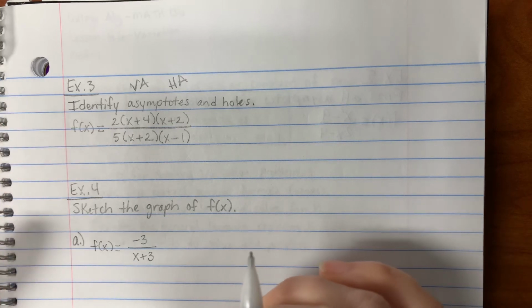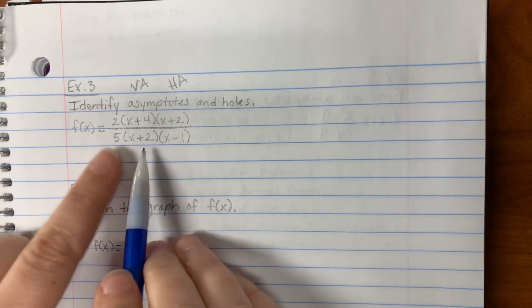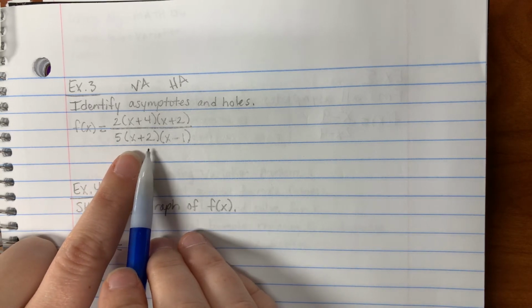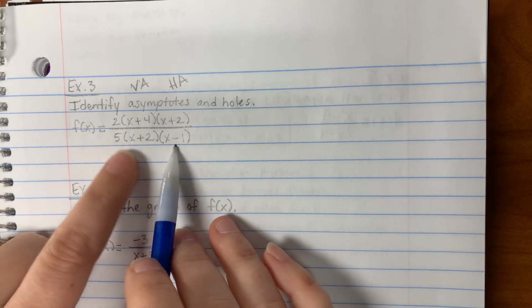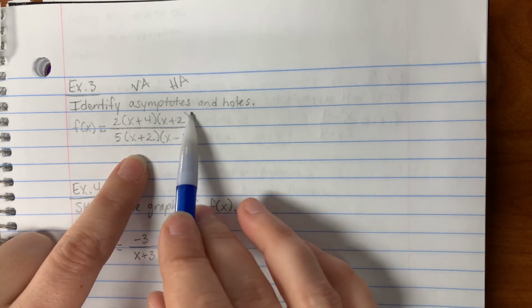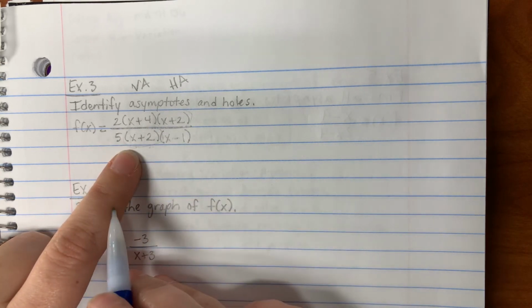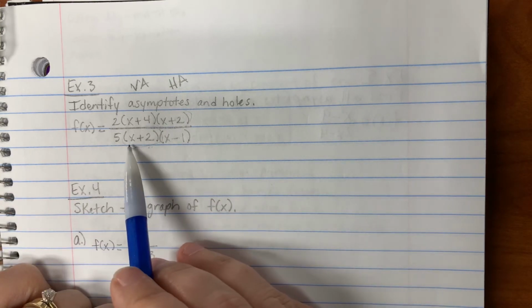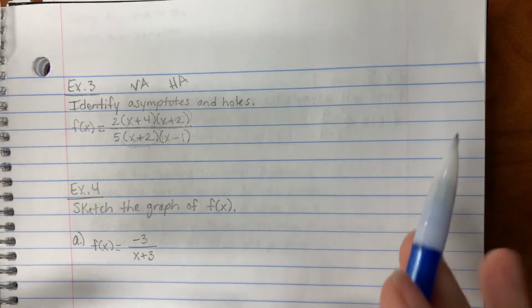So the easiest one to deal with is the holes. If it's already factored, what you can look at is when both the numerator and the denominator are going to be 0. If I set all of these equal to 0, this one right here and this one right here are the same. So if I put a -2 in for x, then this is going to be 0 and this is going to be 0, which makes everything 0.